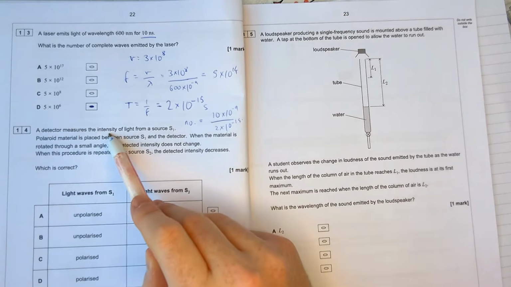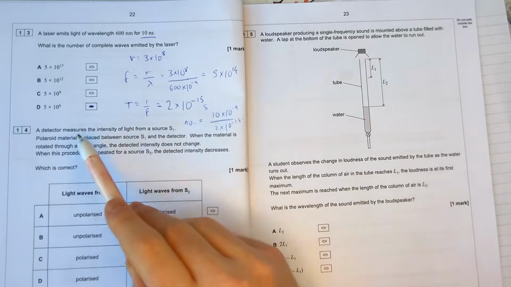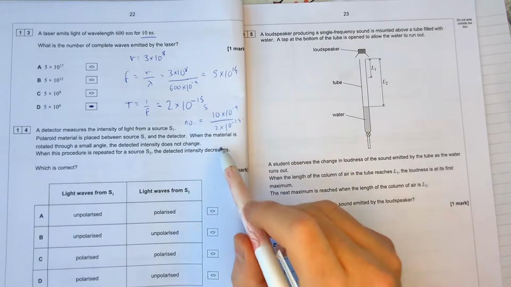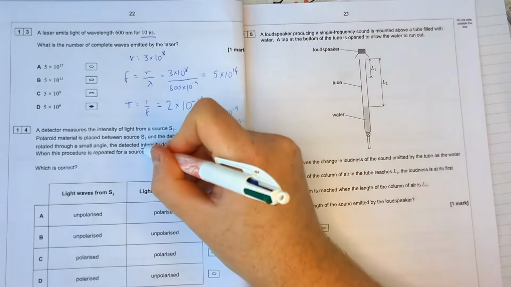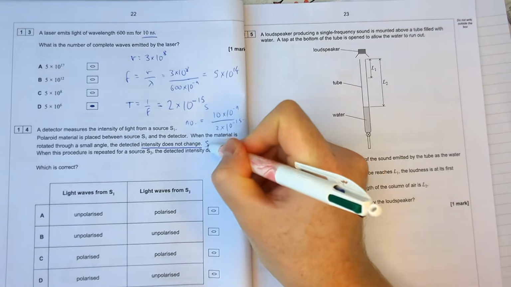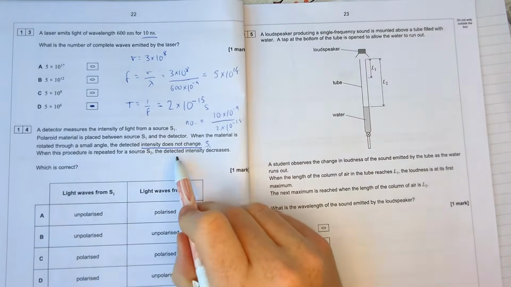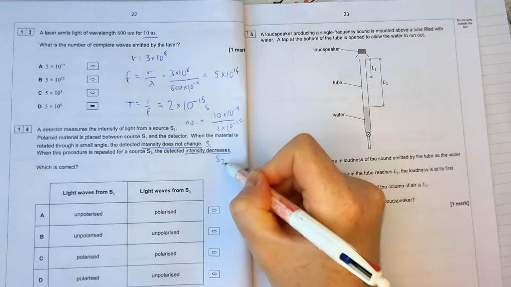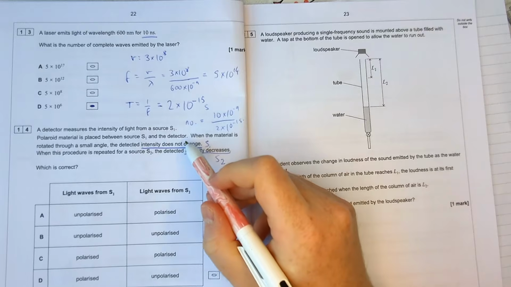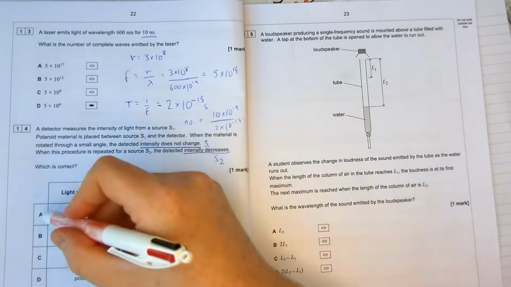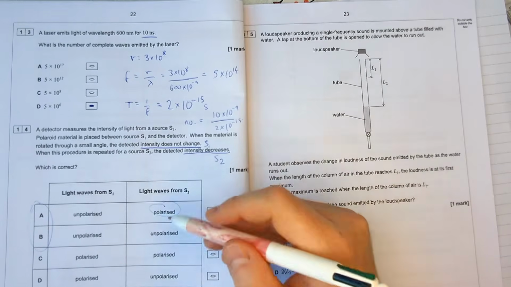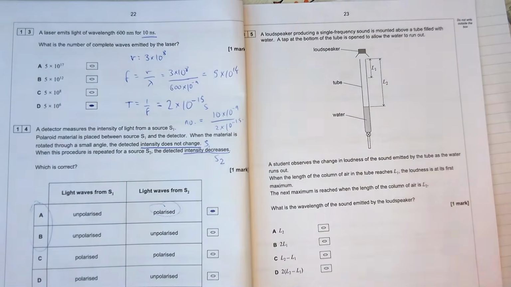Question 14 is all about polarization. We're asked to measure the intensity of a light source from S1. Polar material is placed between it and the detector. When the material is rotated, the intensity does not change. So that's S1. Then it's repeated for a second source, the intensity decreases. That's S2, which is correct. Well, when you rotate it, if the intensity doesn't change, that means the light is unpolarized. But if it does change, it means it's polarized. So therefore, it's just option A.